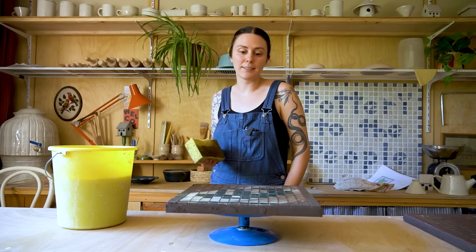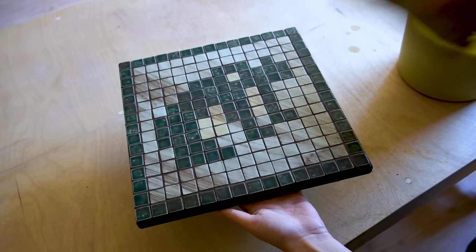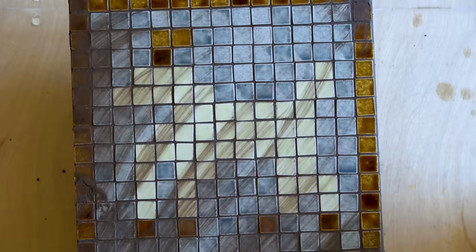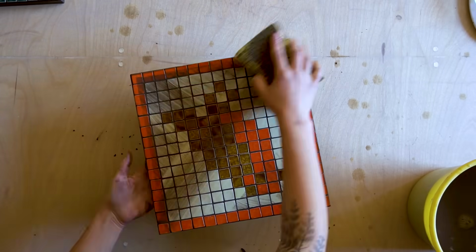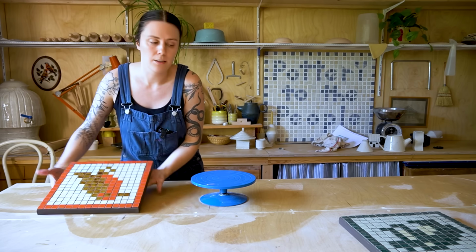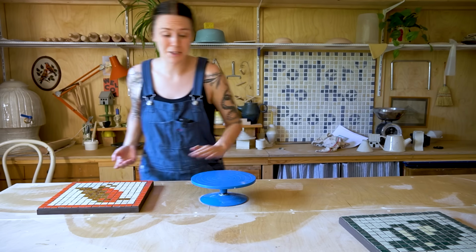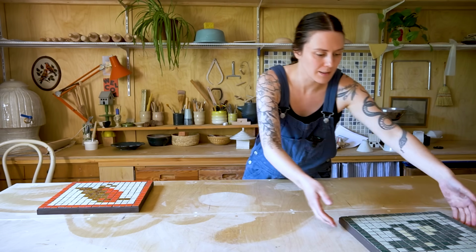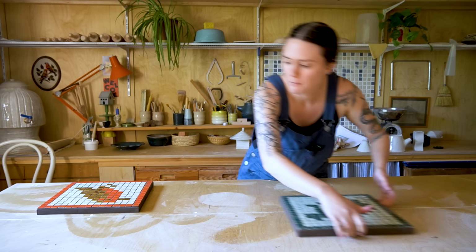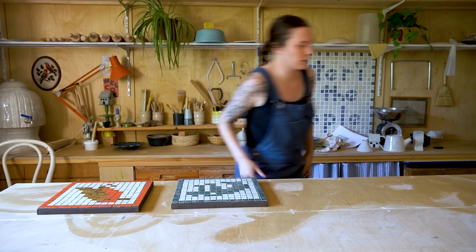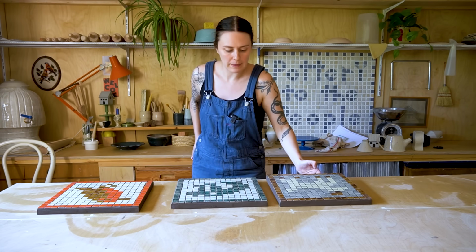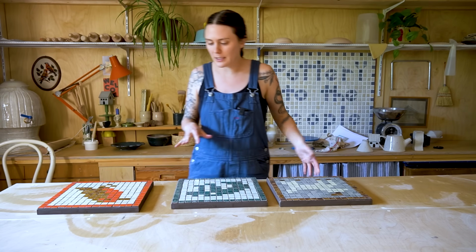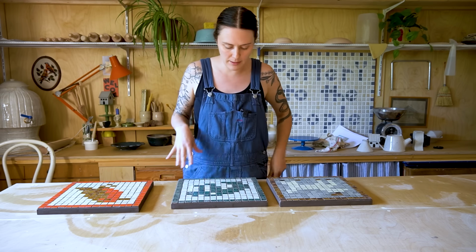It's already looking so much better. These are looking so much better now. I'm really, really relieved. Grout is truly amazing, like how much it just polishes the piece. I'm going to let these dry overnight. You can see there's a little bit of haziness still on top.